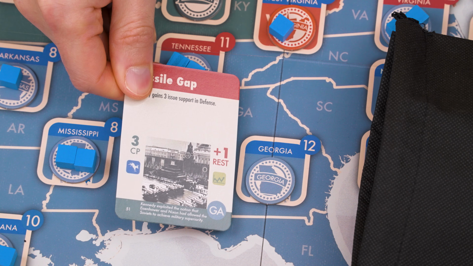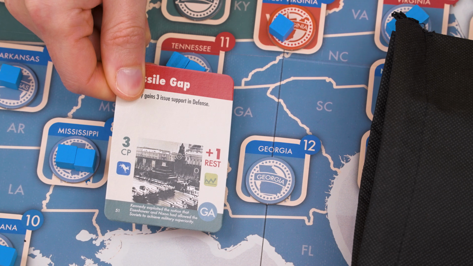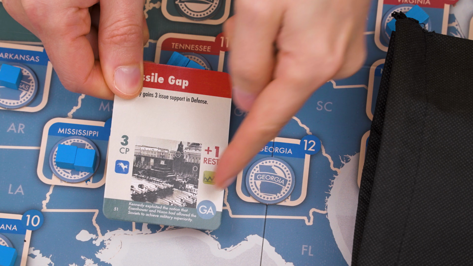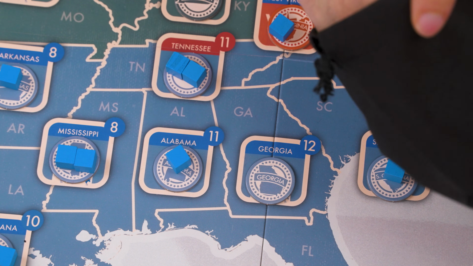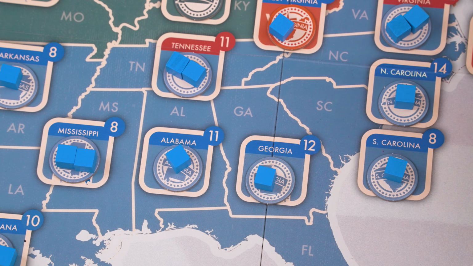There are 2 key things to remember here. First, these are support checks, and that means even if the player would normally be able to just add cubes to the related state, like Kennedy could here in Georgia, they still have to perform support checks to hopefully draw their color and then add their cube to the state, or use their successful draw to remove their opponent's cube from the related state.